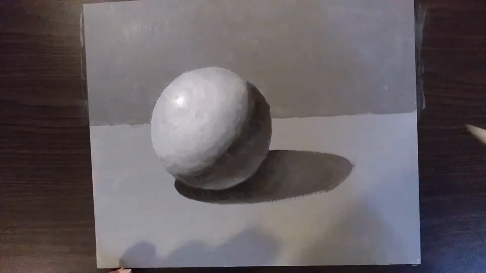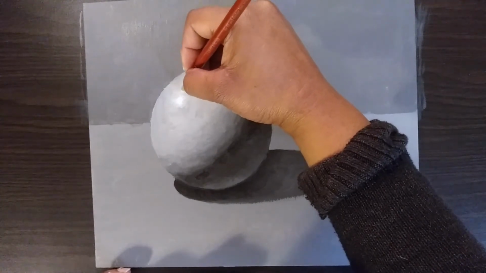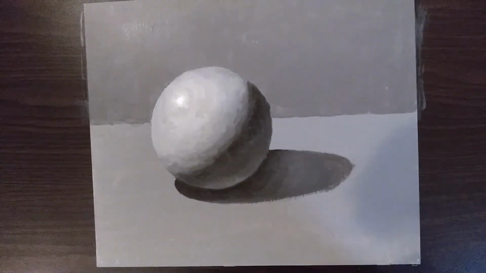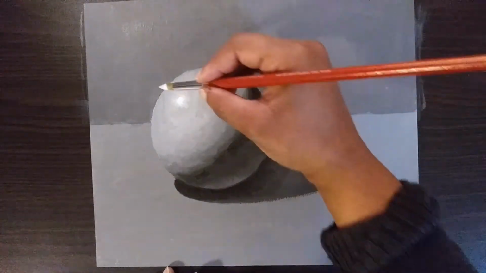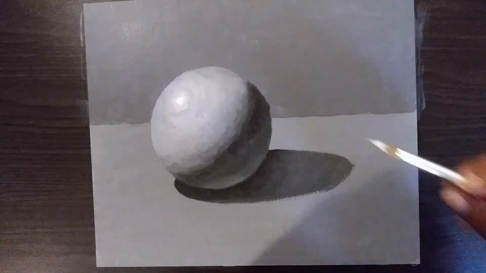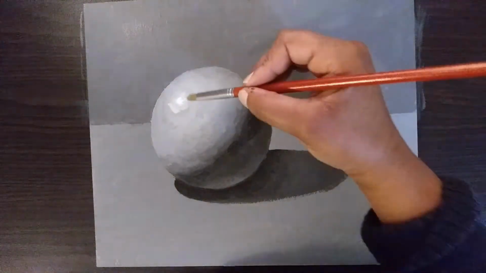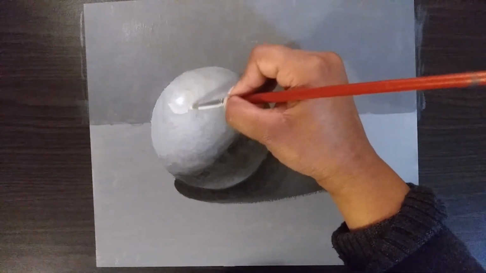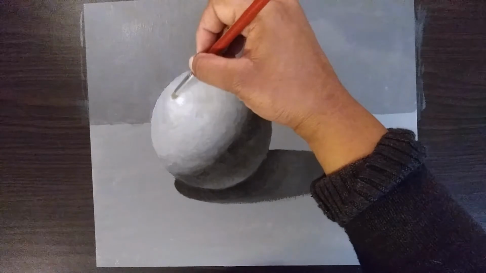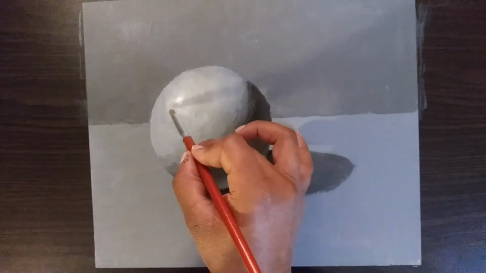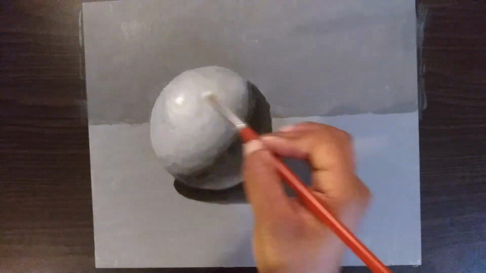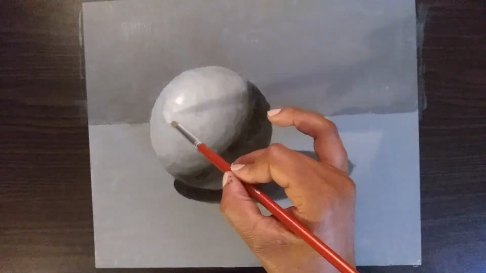So I'm pushing and pulling between value 2 and also 1. Also still think about form.